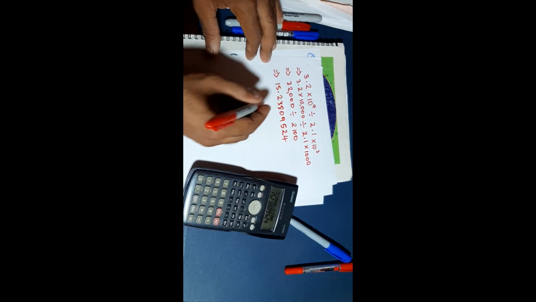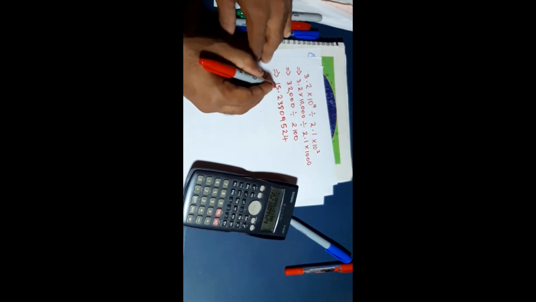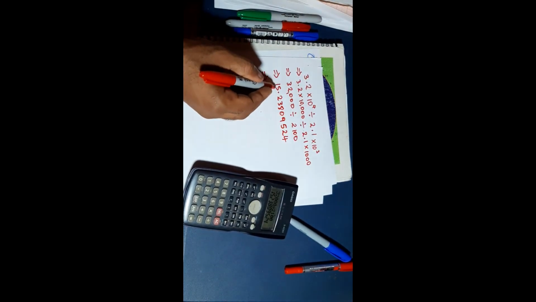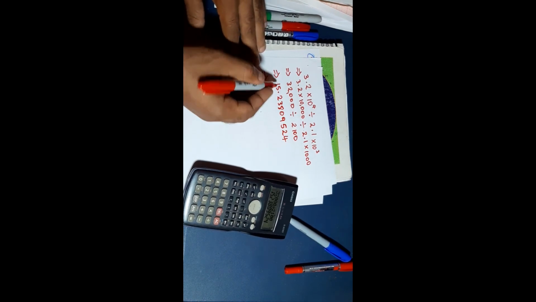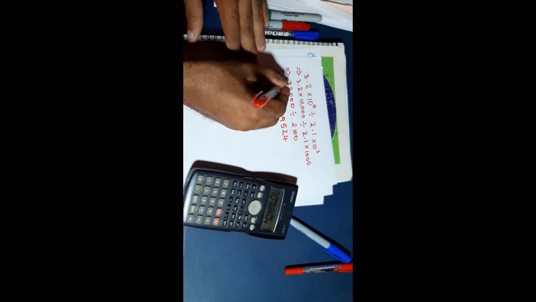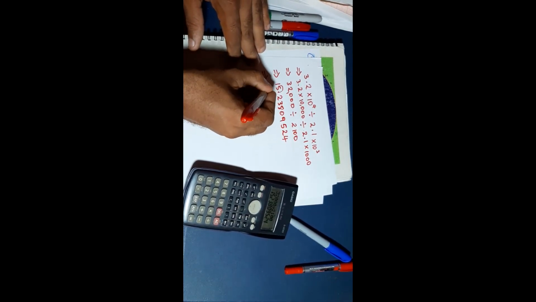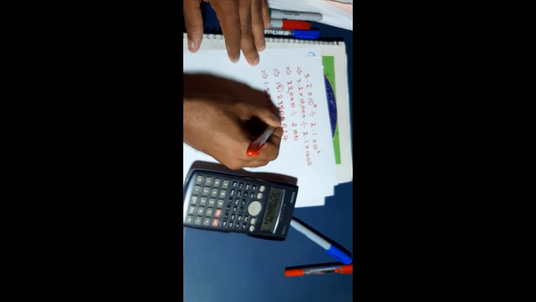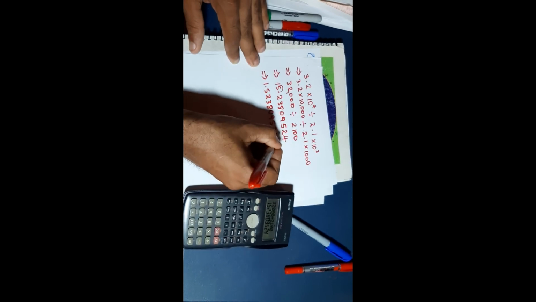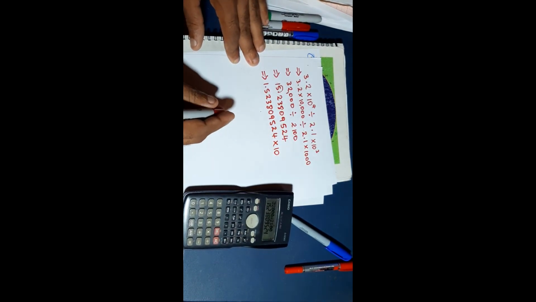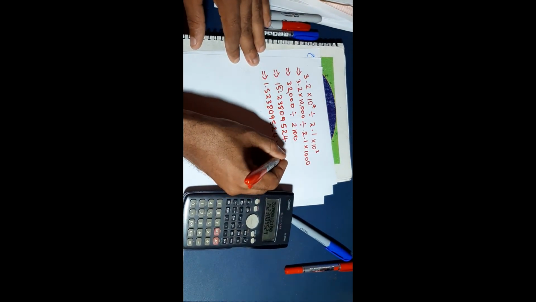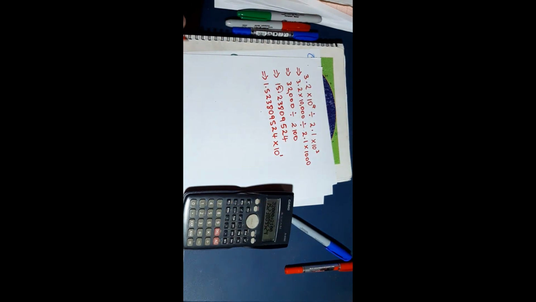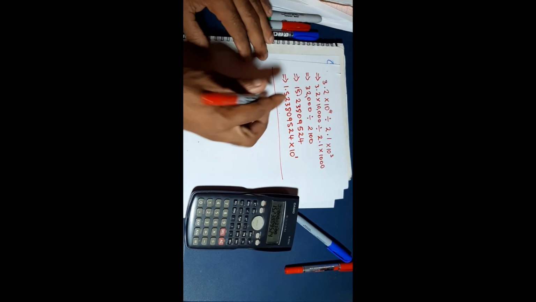15.23809524. We need this in standard form. So 15 is still greater than 10, a bit greater than 10. So we have to move the decimal point one place to the left. So it's going to be 1.523809524 times 10 to the, how many times did I move the decimal point? To the 1 power.